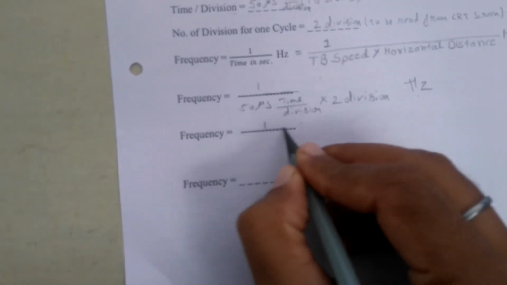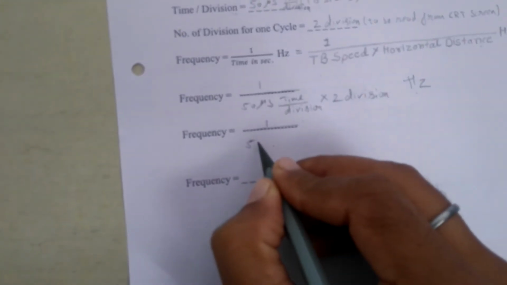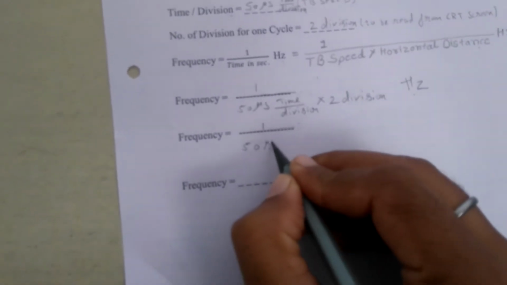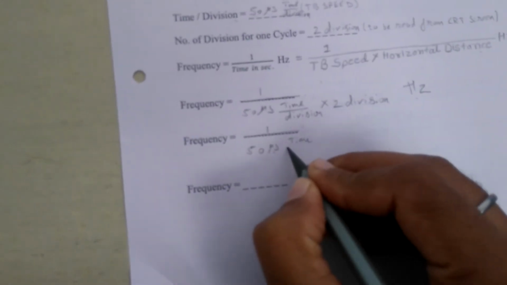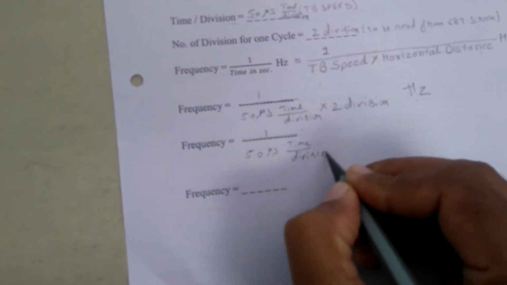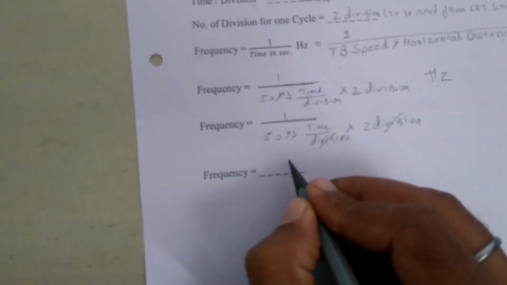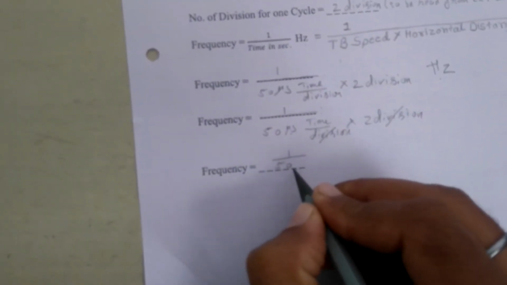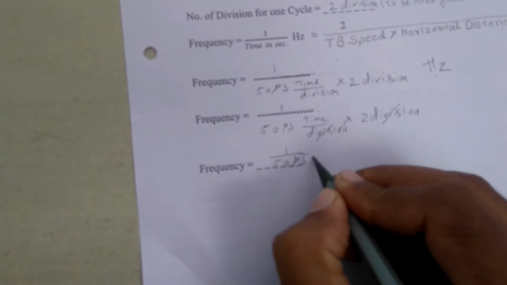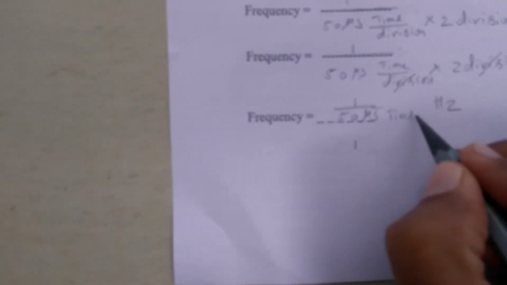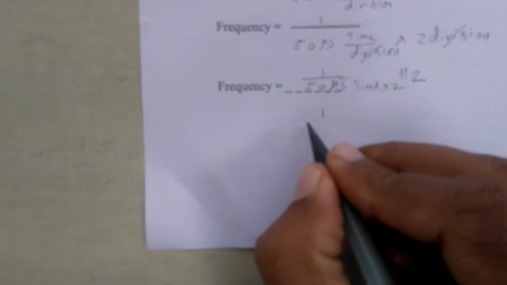Now the next part is 1 upon 50 microsecond time per division into 2 division. Here we can see that the division will cancel out, and the remaining is 1 upon 50 microsecond time. Time will be in second, and this will be in hertz. Now 50 into 2, this will become 100.